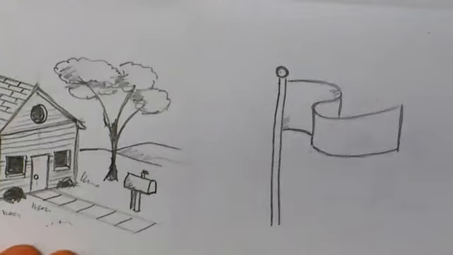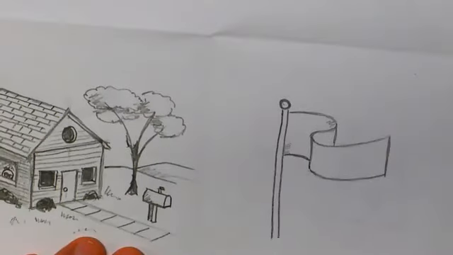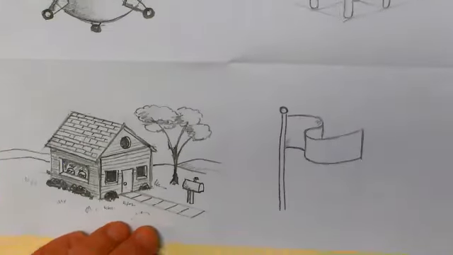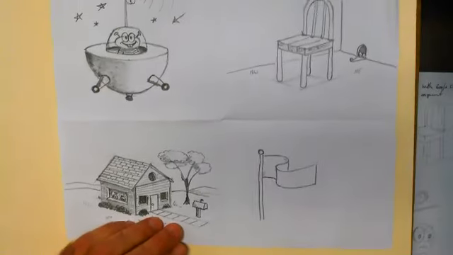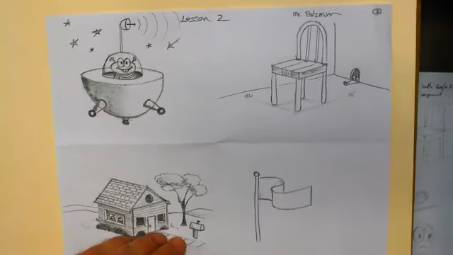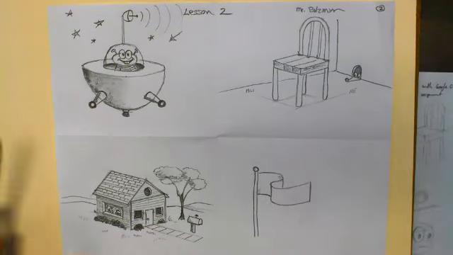All right, so there's the end. Let's put this all the way back. There's the end of lesson 2. This is lesson 2, part 2, and this is going to conclude your first week in Art 1 class.